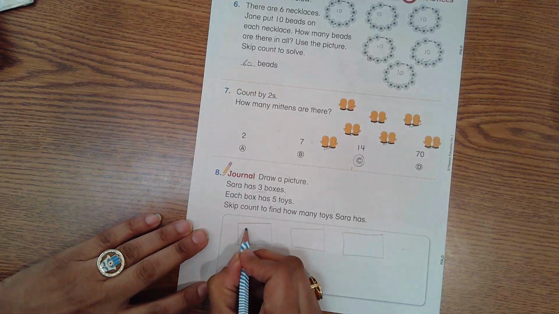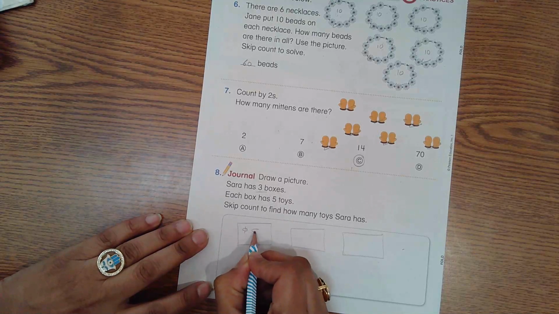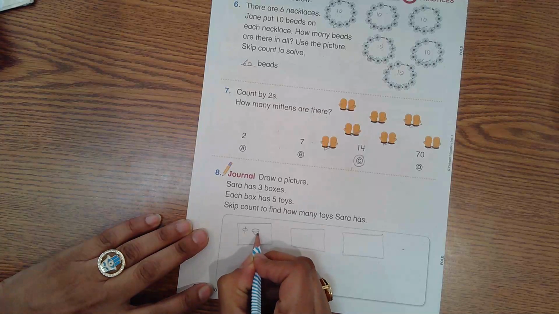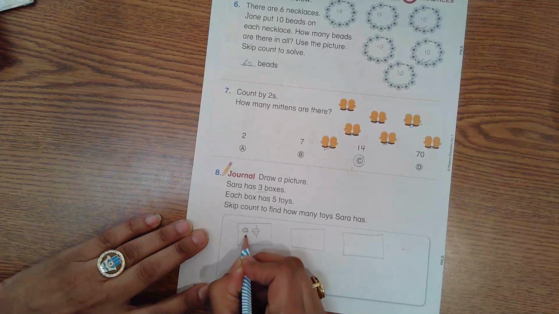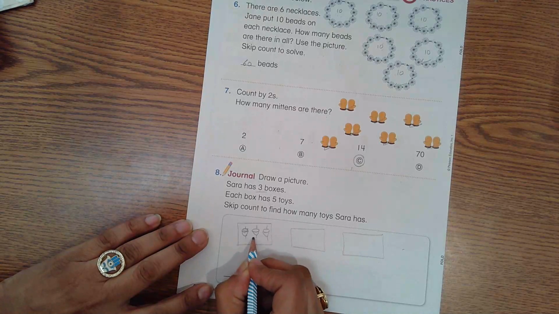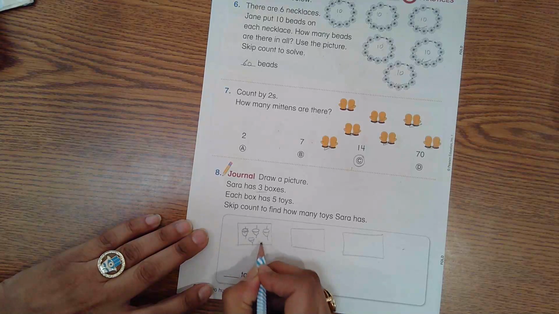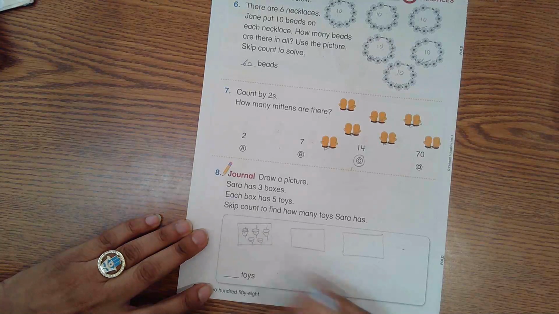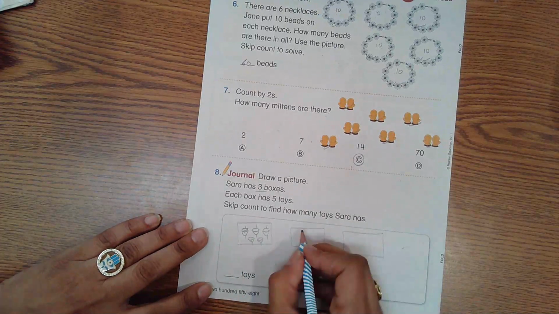So I'm going to draw 5 toys: 1, 2, 3, 4, 5. Each box got 5 toys. So I'm going to put the same.